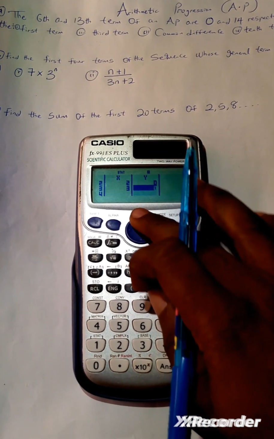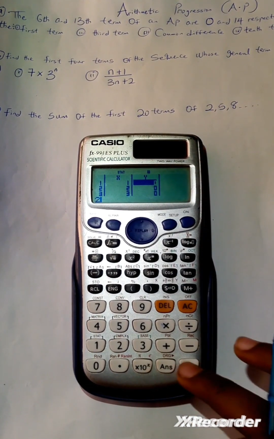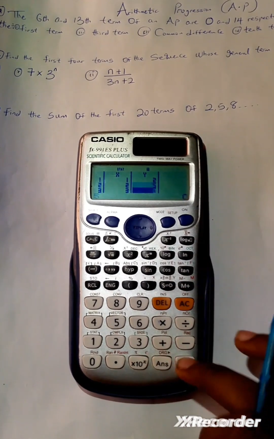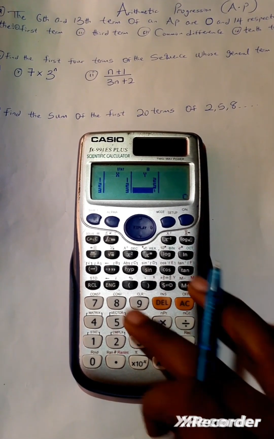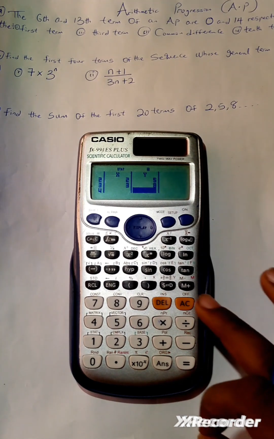Now let's input the values. For 1, we have 2. For 2, we have 5. And for 3, we have 8. So we have input them. Don't forget, the calculator has stored them automatically, so you don't have to be worried about that.